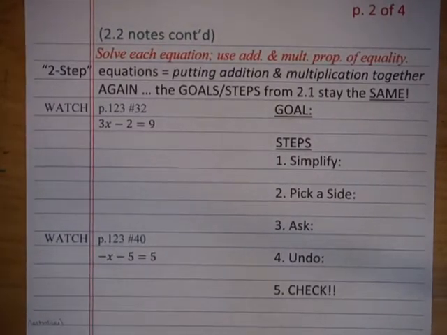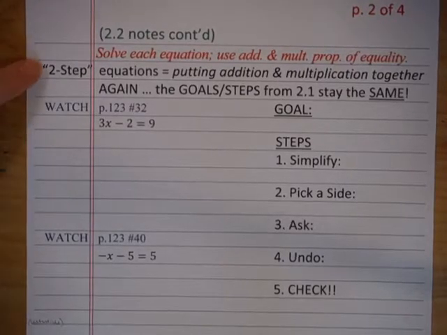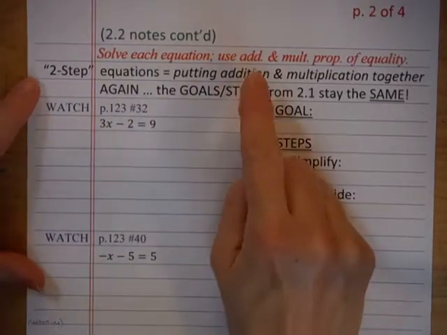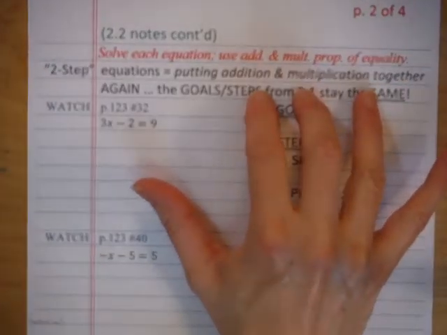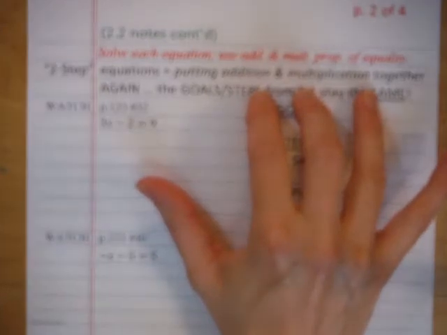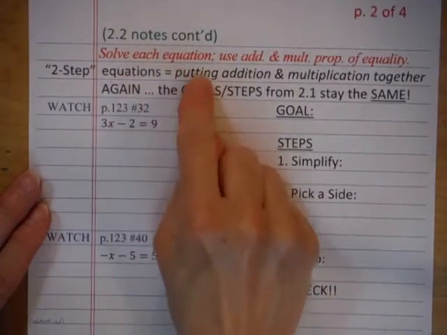Right, we're here at page 2 of section 2.2, and now the book moves you to what is known as two-step equations, putting the addition and multiplication together so you apply both properties. What I've done for you is to create this checklist from the beginning so that nothing is new here in this part of the assignment. It says solve each equation, use the addition and multiplication property of equality.